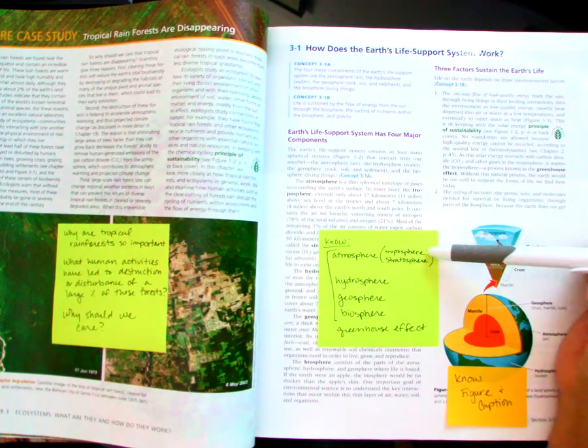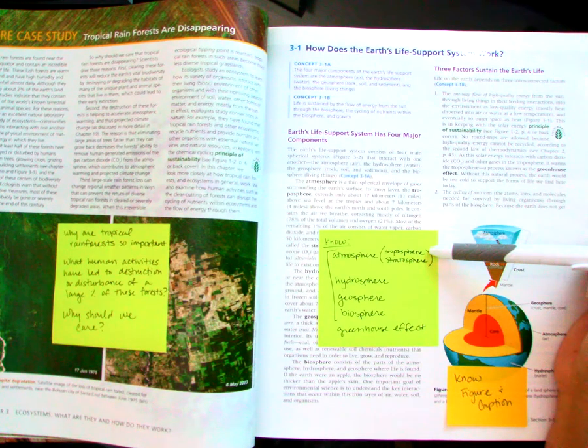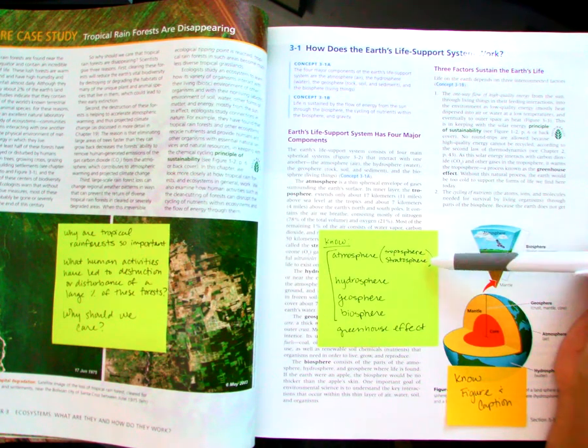But for right now, just know that the troposphere is the layer of the atmosphere that's closest to the Earth's surface. That's where all the weather happens. So it rains and we have tornadoes, hurricanes, snow, that's all troposphere. The stratosphere is the level above the troposphere. That is where the ozone layer is.